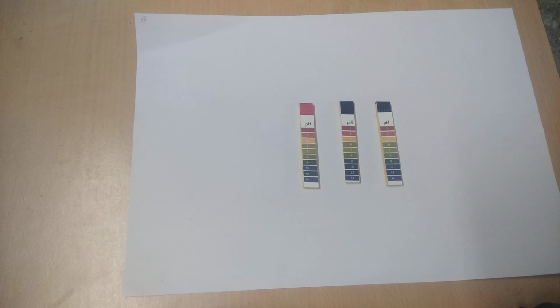Now, how can we find the various pH values? The pH of a solution varies from 0 to 14. Solutions having a pH ranging from 0 to 7 on the pH scale are termed acidic, and a pH ranging from 7 to 14 are known as basic solutions.